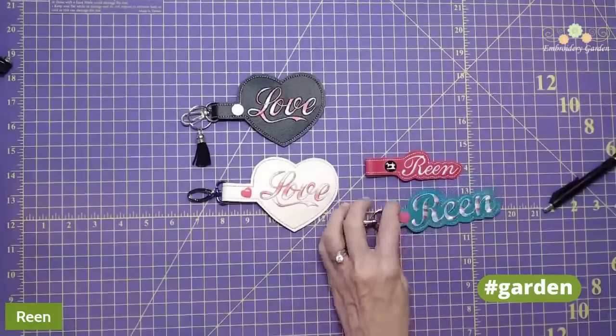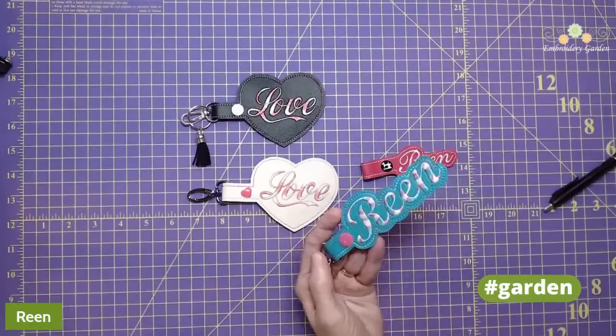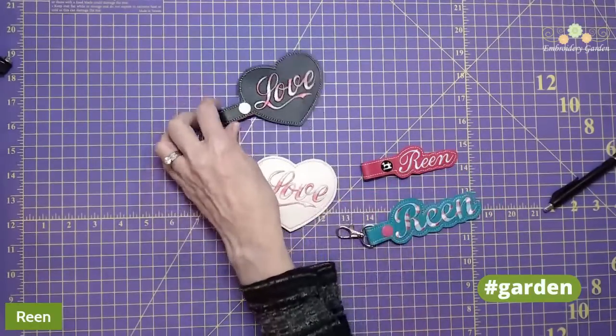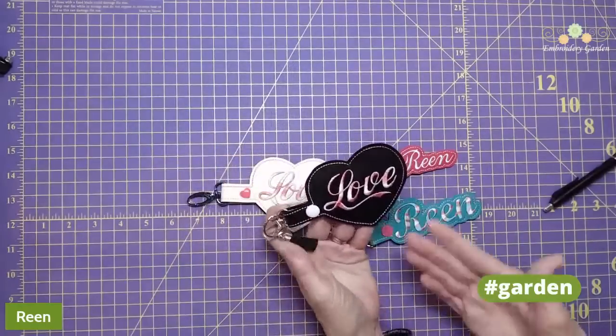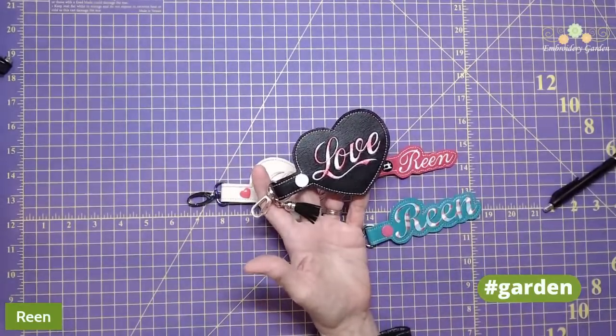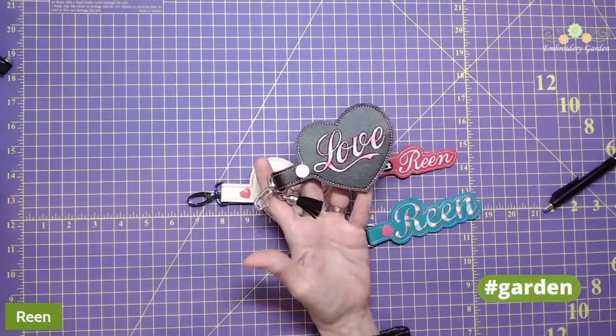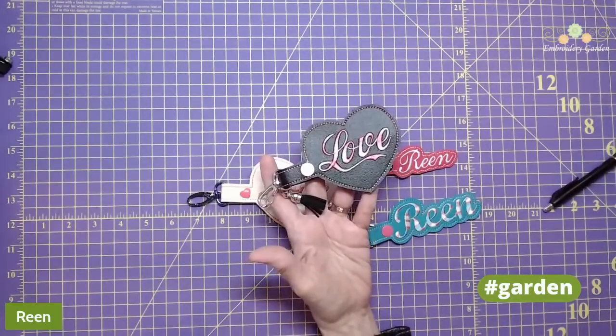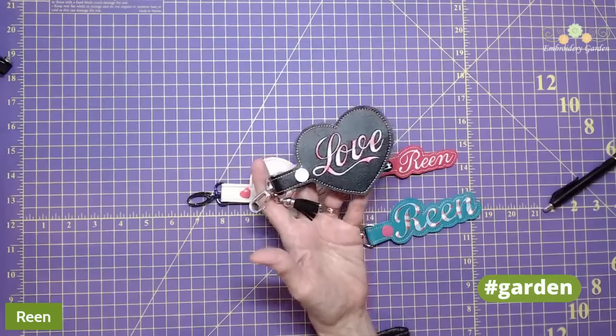So you're going to be able to use any name to create one of these fobs, or you're going to be able to bring in some lettering that you've already created. It doesn't matter if you create it in another program or if you create it in the program that you're using. I'm going to show you kind of two ways.